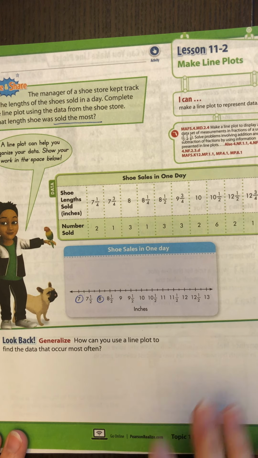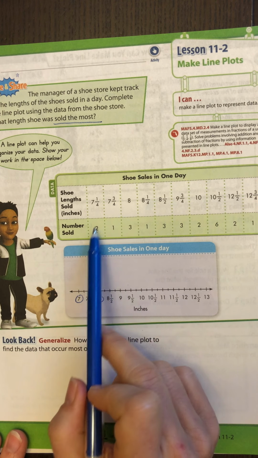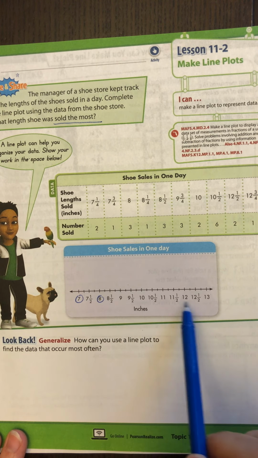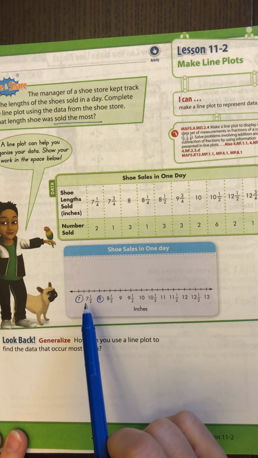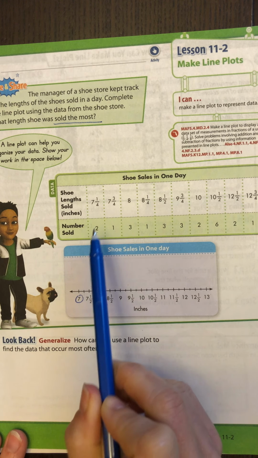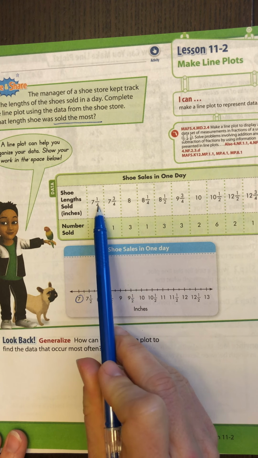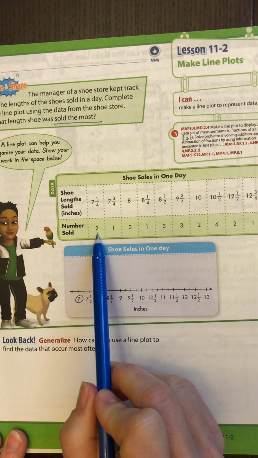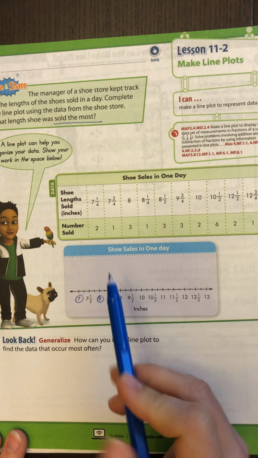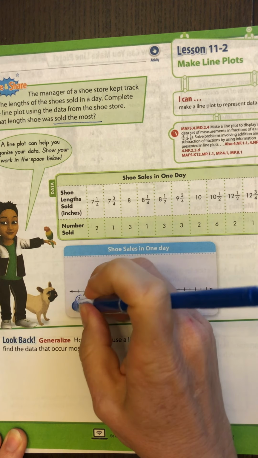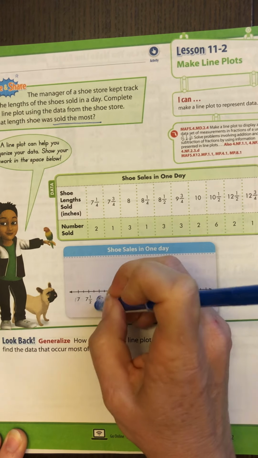What we are to do now, we need to take the number sold and plot it on our line plot. So we're going to organize the data here on the line plot. We notice that under 7 1/4, 2 shoes were sold. So we look for 7 1/4. I've circled 7 here. There's 7 1/2.